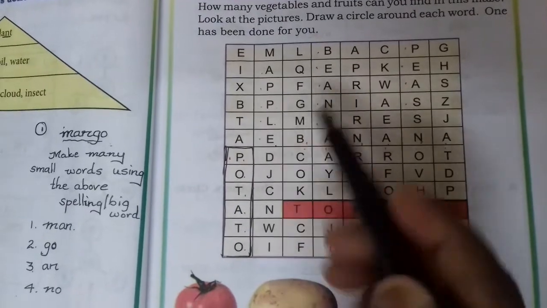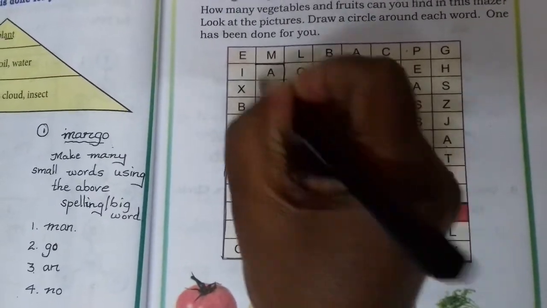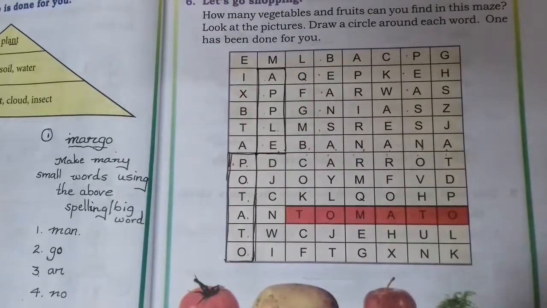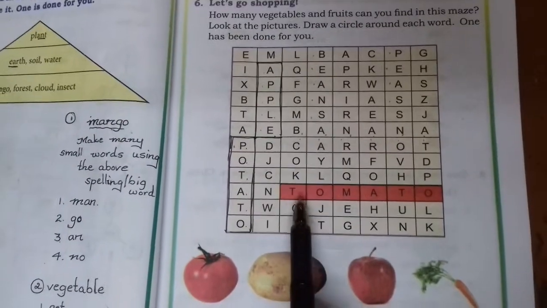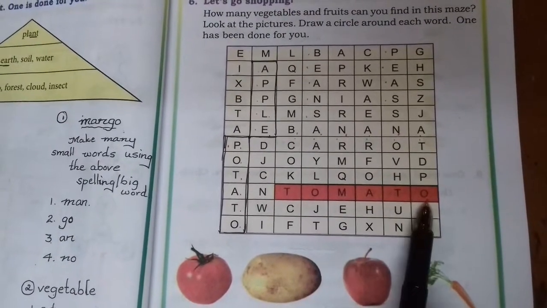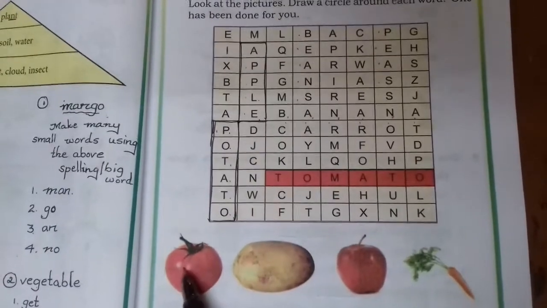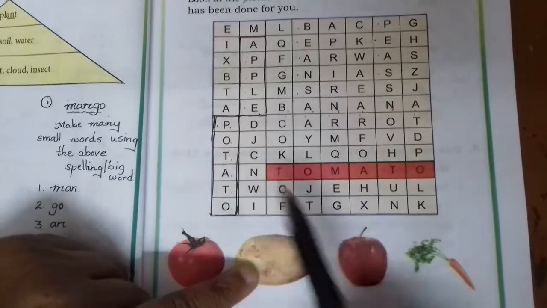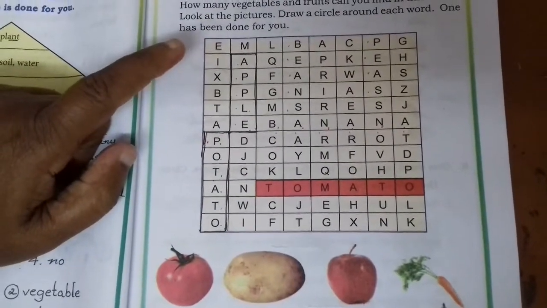A-P-P-L-E, apple. Okay, now let's mark apple, and then what must you do? You must color it. So the next names, see here, they have given a clue for you. Tomato, T-O-M-A-T-O. Once you mark all these names, you can go step by step, children. Tomato is already done. Potato is already done. Apple is already done.